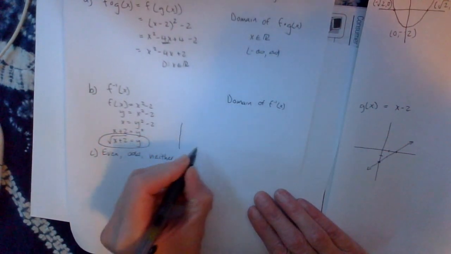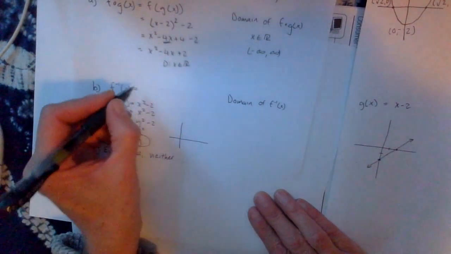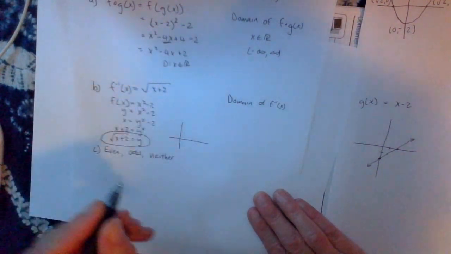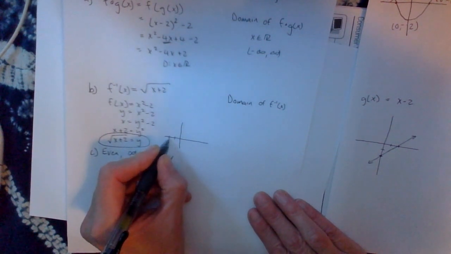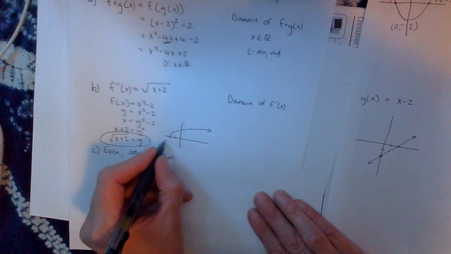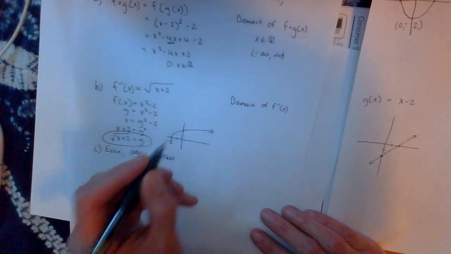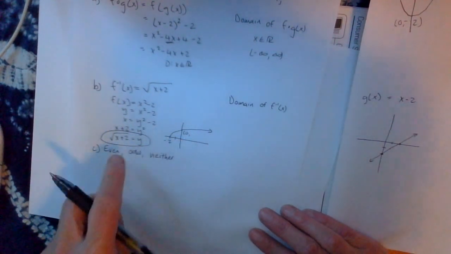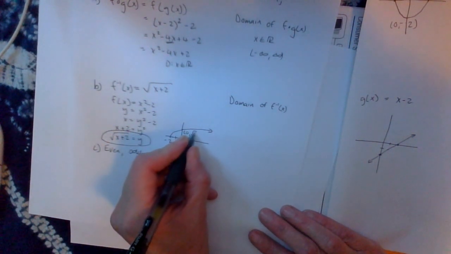Now this inverse function will be the square root of x plus 2, and that's a square root function. Move 2 to the left, so that's at negative 2. So this point is 0, the square root of 0 plus 2, which is root 2.